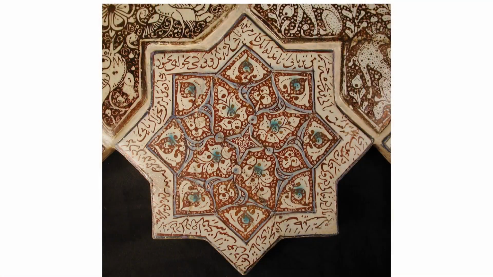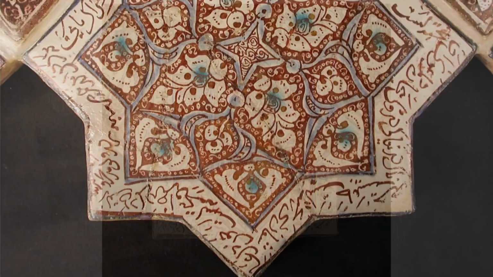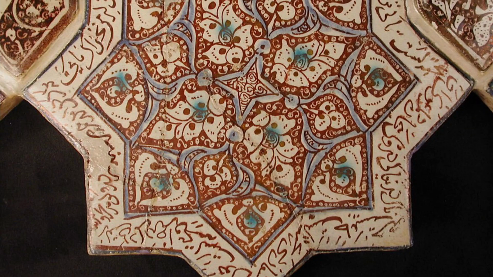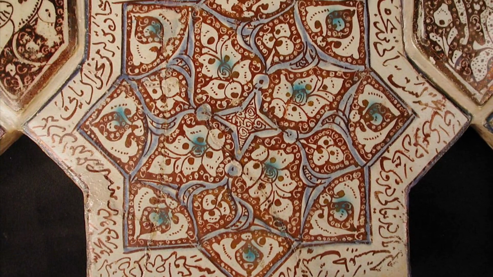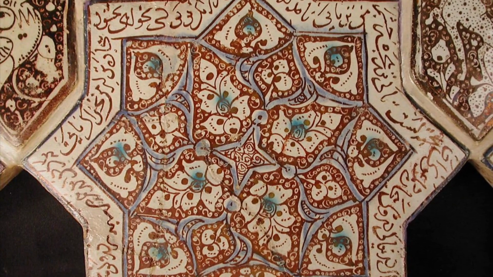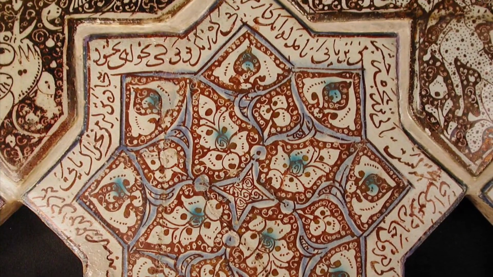This star is inscribed with a segment of the throne verse, which is also known as the Ayat al-Kursi. This verse was believed to have protective properties and is very common and found on many other objects in the media during this time. The inside of the star is an illustration of some vegetation, but it is hard to depict what exact plant or vegetation is represented.